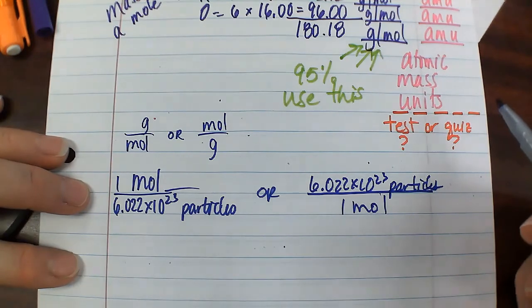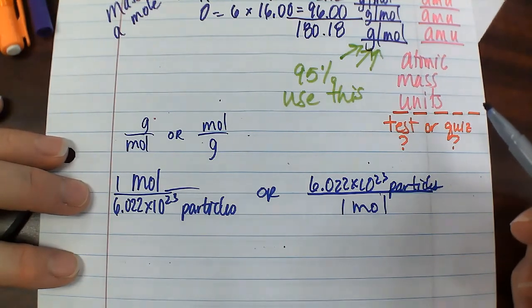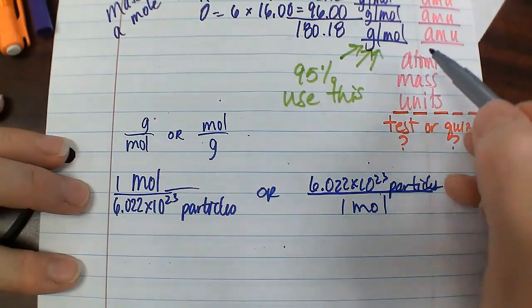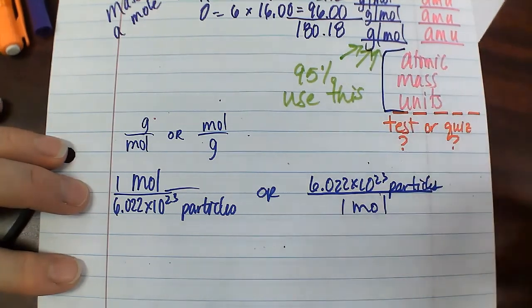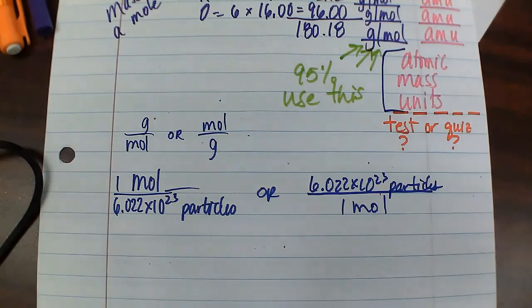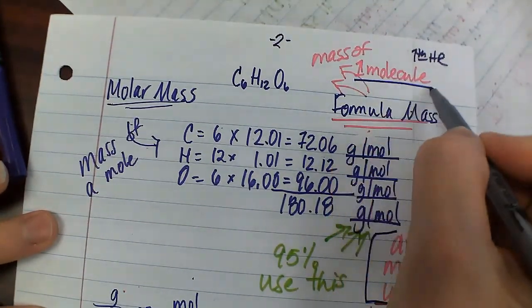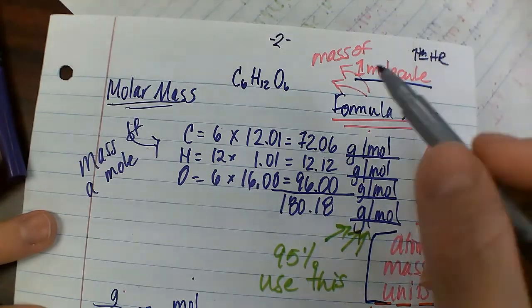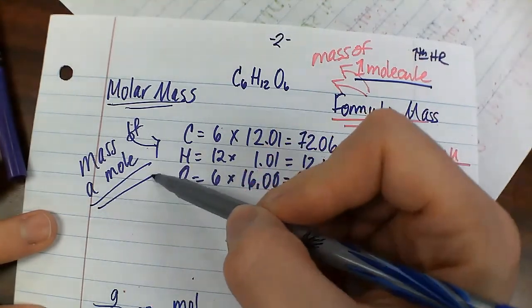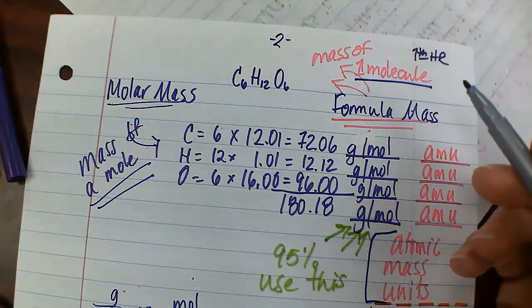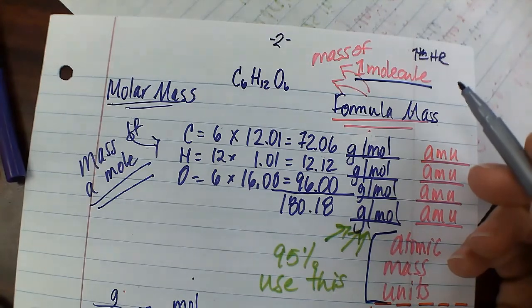Yep. Literally, Diego, only the label. When you use atomic mass units, that's the mass of one molecule, a single molecule. When you have molar mass, you have the mass of an entire mole instead of one molecule.